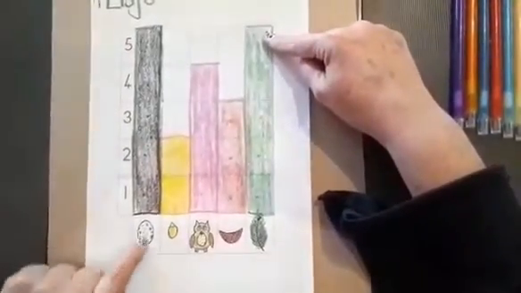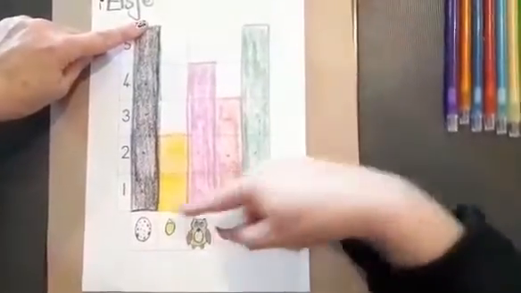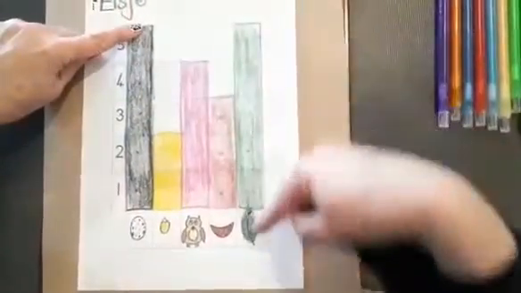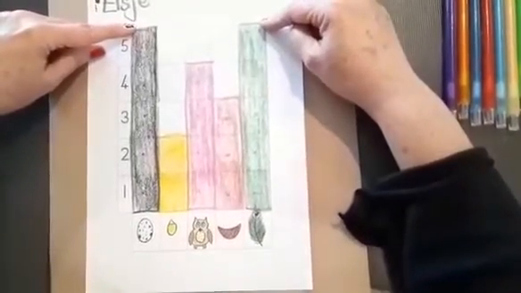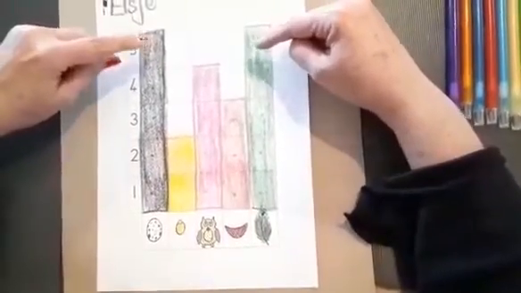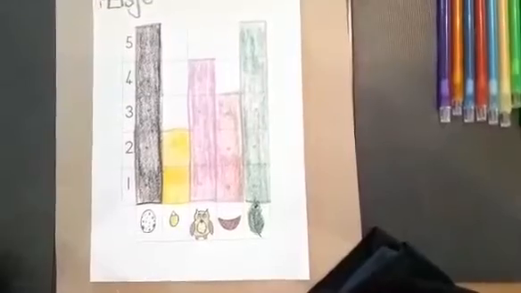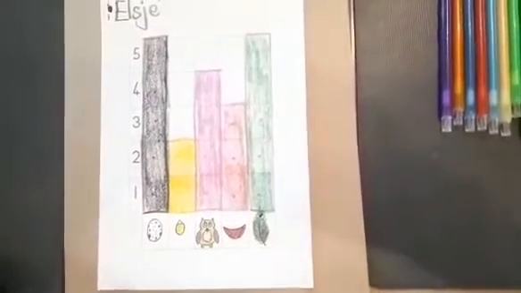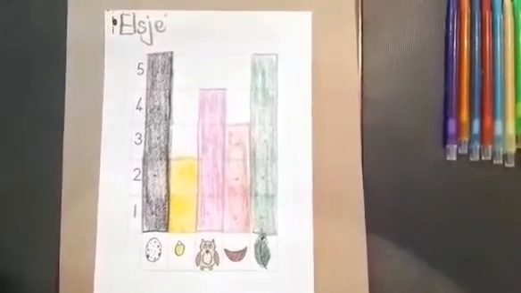The eggs were 5, so they are the most. But also the feathers were the most. So now we say they are equal because they each have 5. Now, of which item here do you see the least?